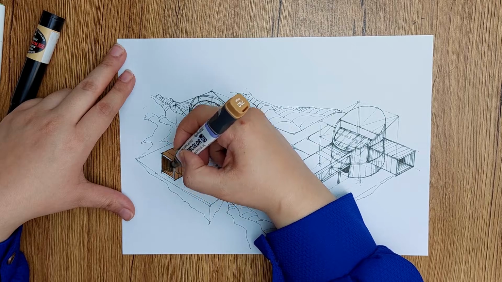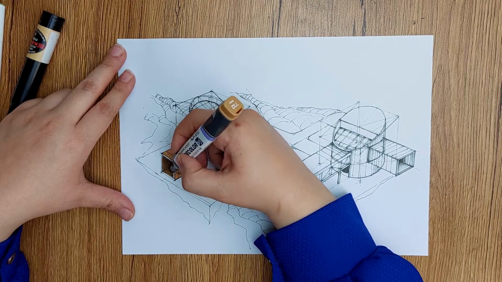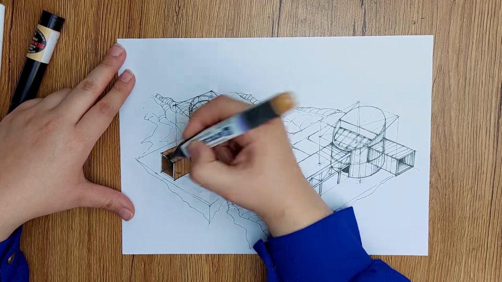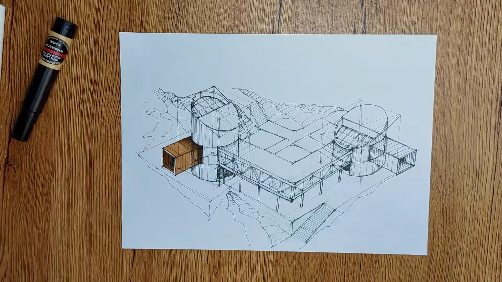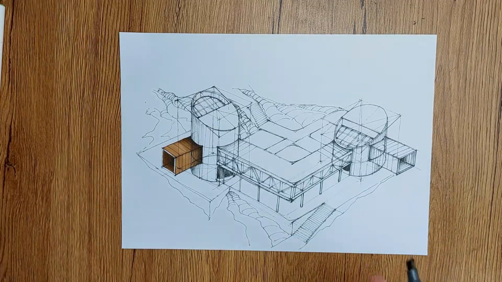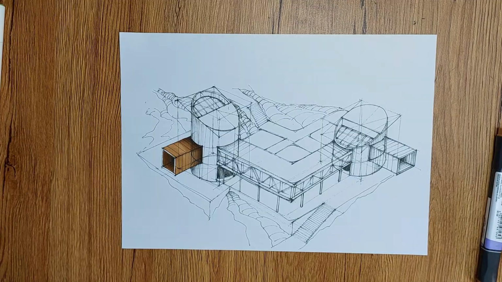You see, when you make this contrast, your flat coloring changes to a real professional architecture rendering. Okay, let me find my white pen.